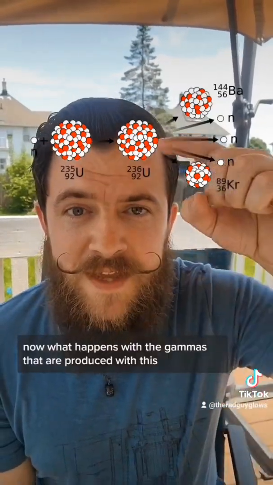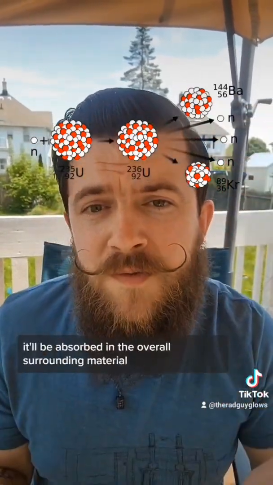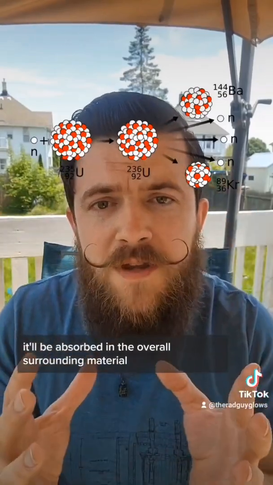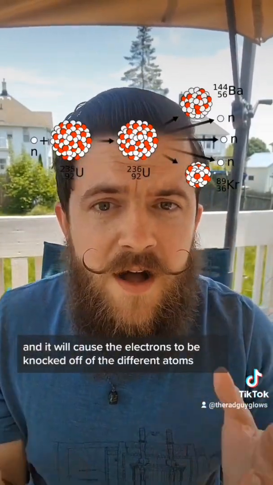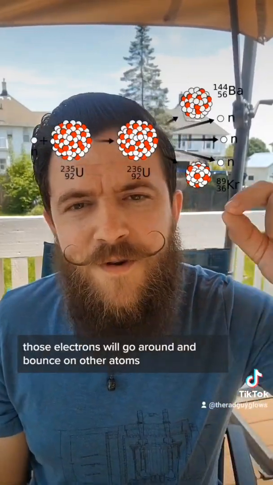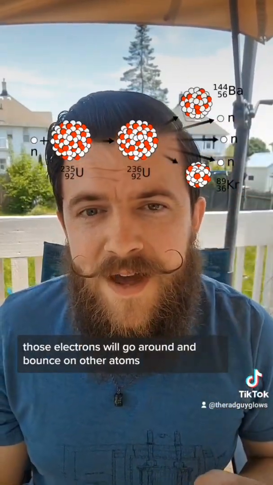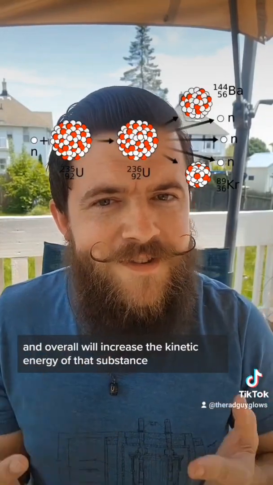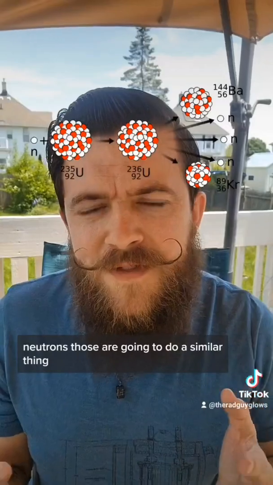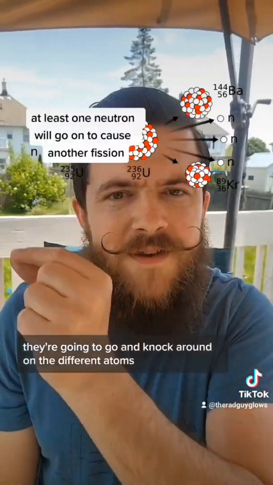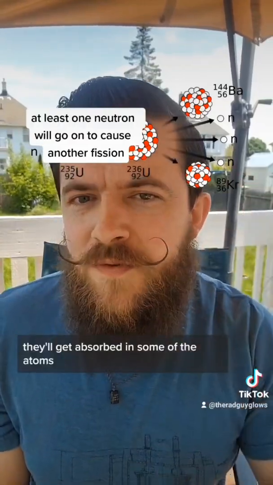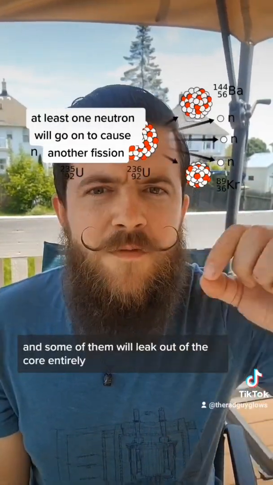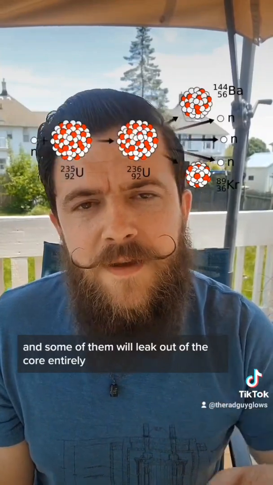Now what happens with the gammas that are produced with this, it'll be absorbed in the overall surrounding material, and it will cause the electrons to be knocked off of the different atoms. Those electrons will go around and bounce on other atoms, and overall will increase the kinetic energy of that substance. Neutrons, those are going to do a similar thing. They're going to go and knock around on the different atoms and cause a lot more kinetic energy movement. They'll get absorbed in some of the atoms, and some of them will leak out of the core entirely.